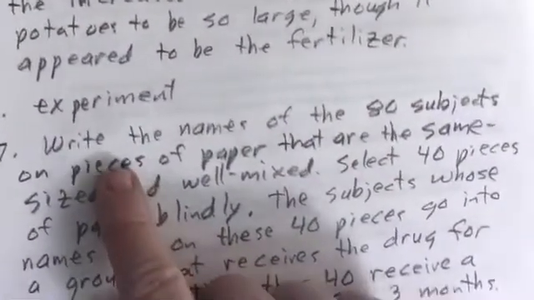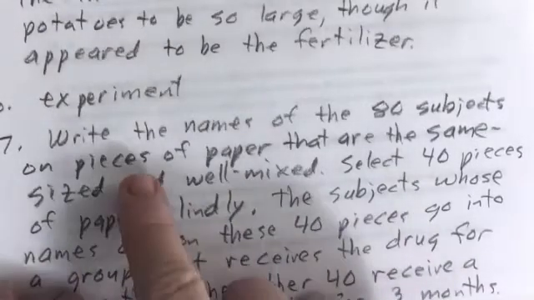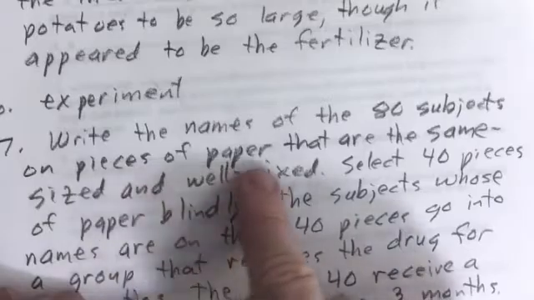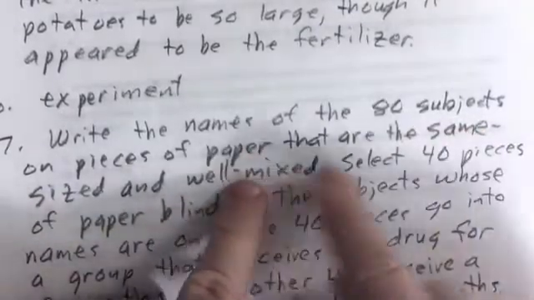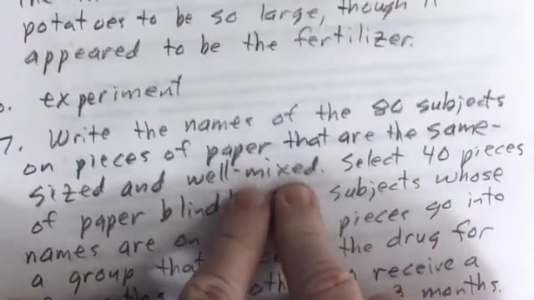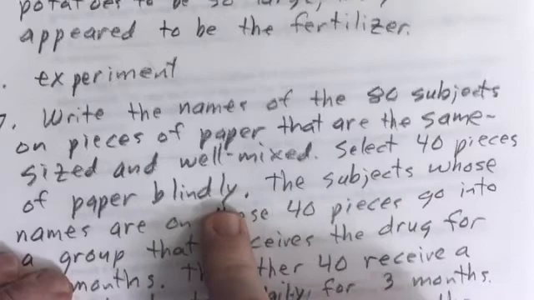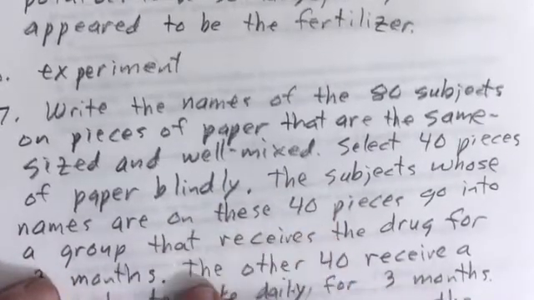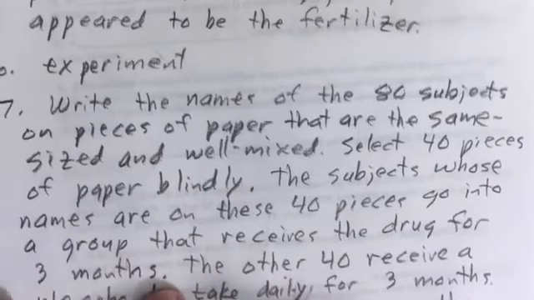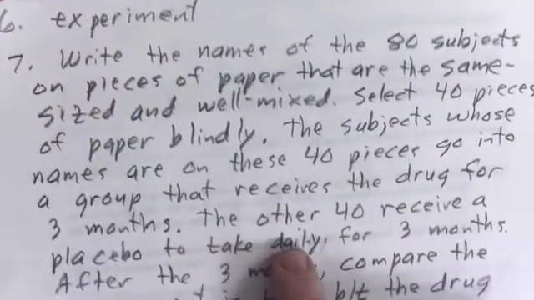First of all, randomization, right? And I'll use the hat method here where you're writing the names on pieces of paper. Write the names of the 80 subjects on pieces of paper that are the same size and well mixed. That's important that you say the papers are the same size and well mixed. That takes care of randomness. All right, select 40 pieces of paper blindly. The subjects with those names on those 40 pieces go into the group that receives the drug for 3 months. The other 40 receive a placebo to take daily for 3 months.